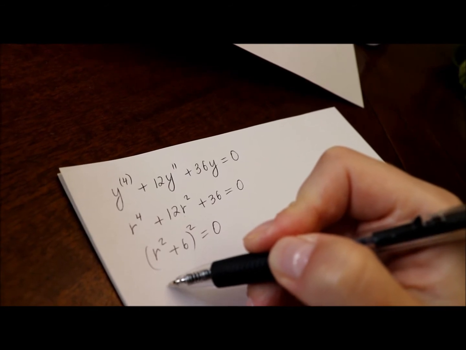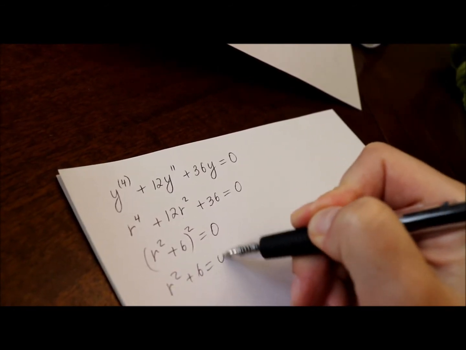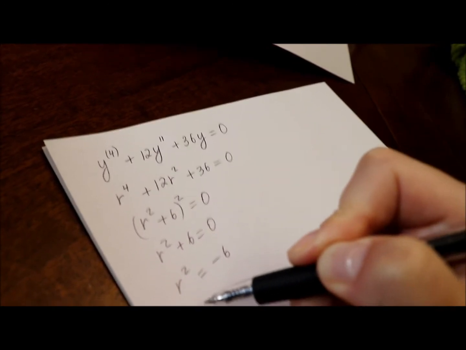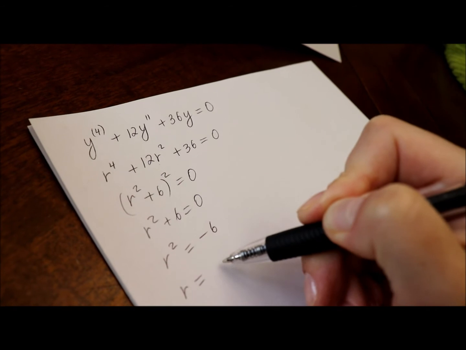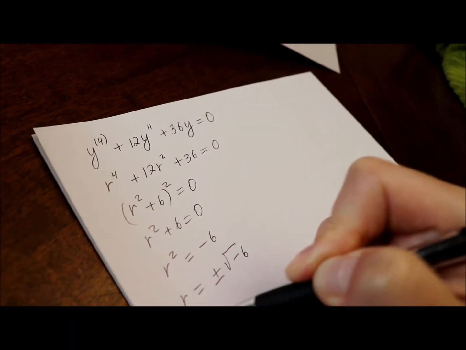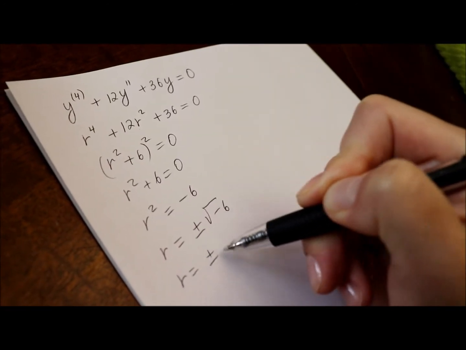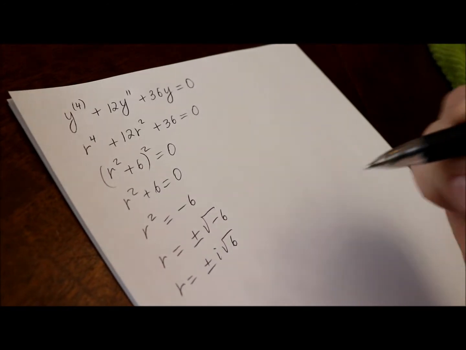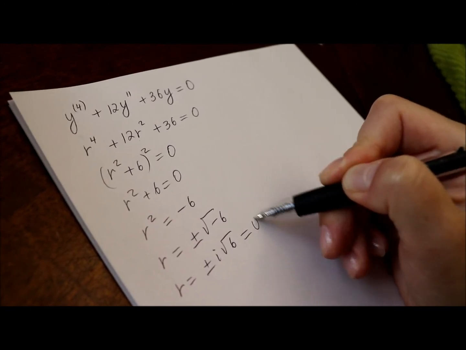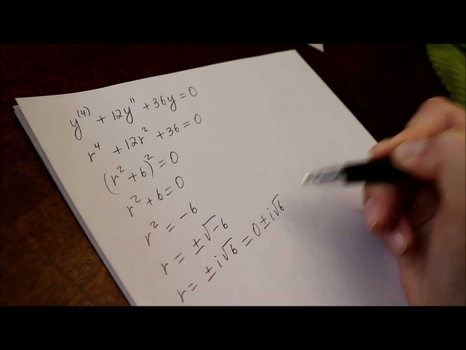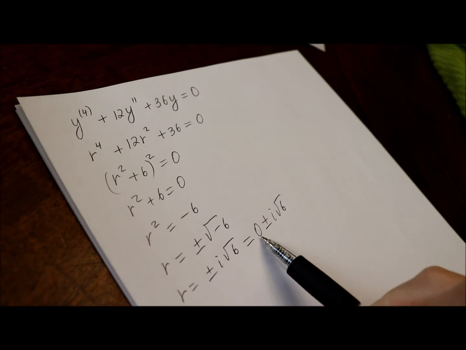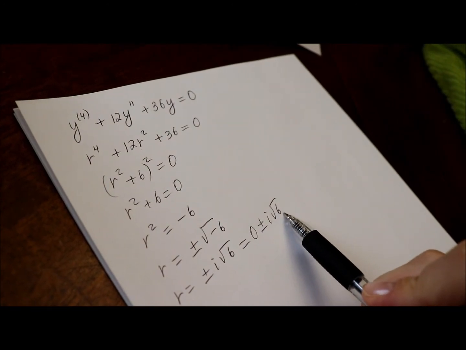And let's find these solutions. We get r squared plus 6 equals 0. So r squared equals negative 6, and r equals plus or minus the square root of negative 6, or r equals plus or minus i square root of 6. So we have an imaginary number, and you can write it as 0 plus or minus i square root of 6, which means that the real part of that imaginary number is 0, and the imaginary part is square root of 6.